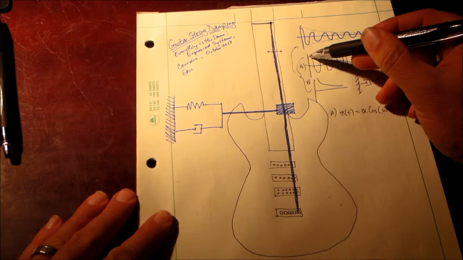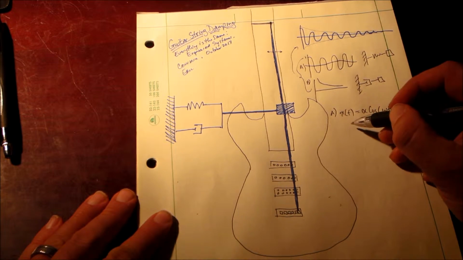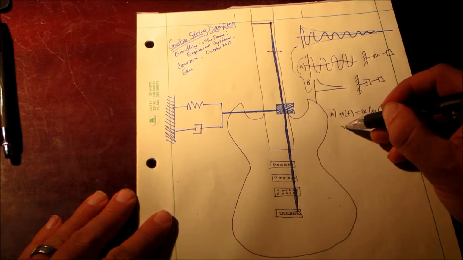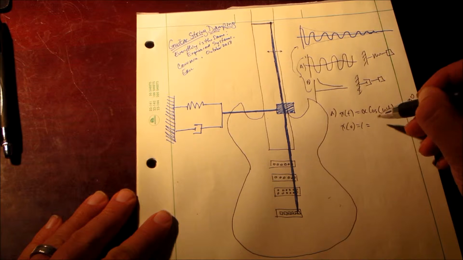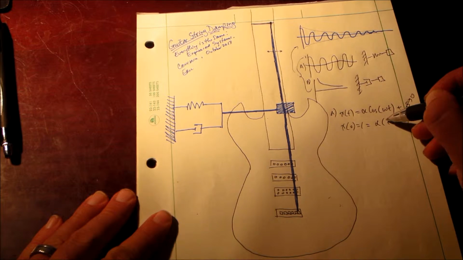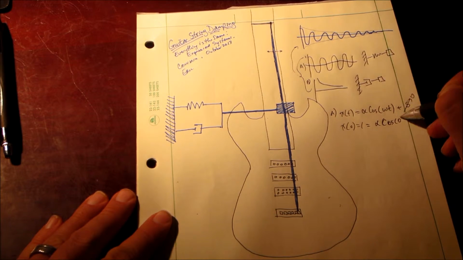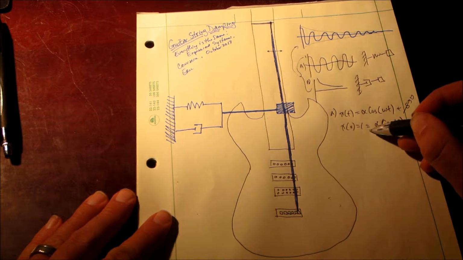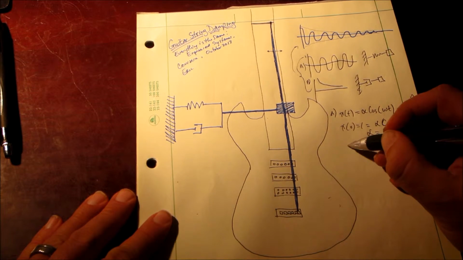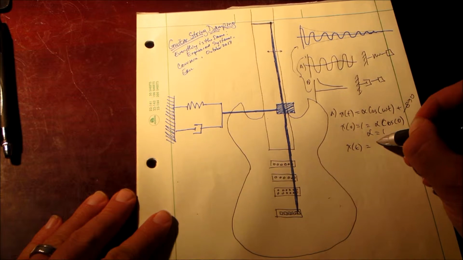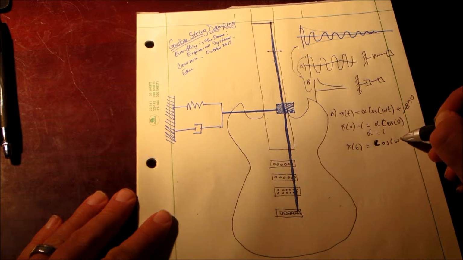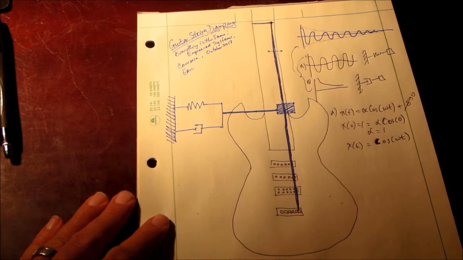And if you assume that it starts at 1, at time 0, x of 0 is equal to 1, which is alpha times cosine of 0, because time is 0. Therefore alpha equals 1, and you have x of t is equal to cosine omega t.